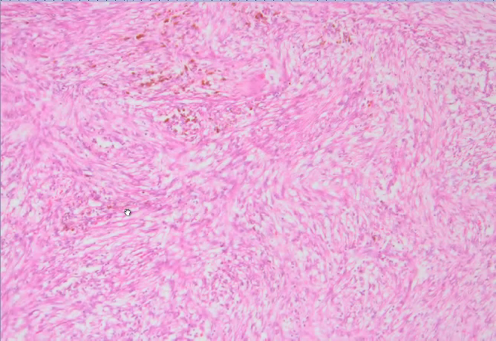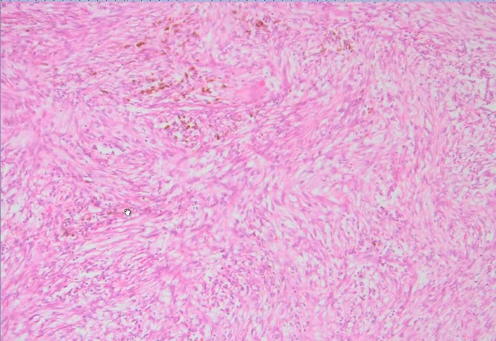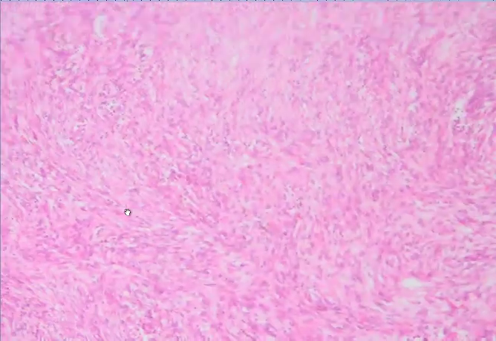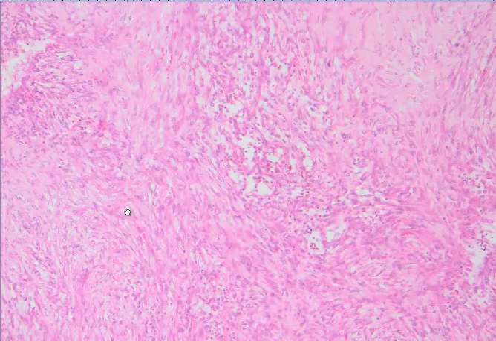The most prominent finding of nodular fasciitis is these areas of degeneration. We can call it myxoid degeneration or small cystic degenerations, and these extravasated erythrocytes throughout the lesion. And here is a good degenerative zone or microcystic degeneration.